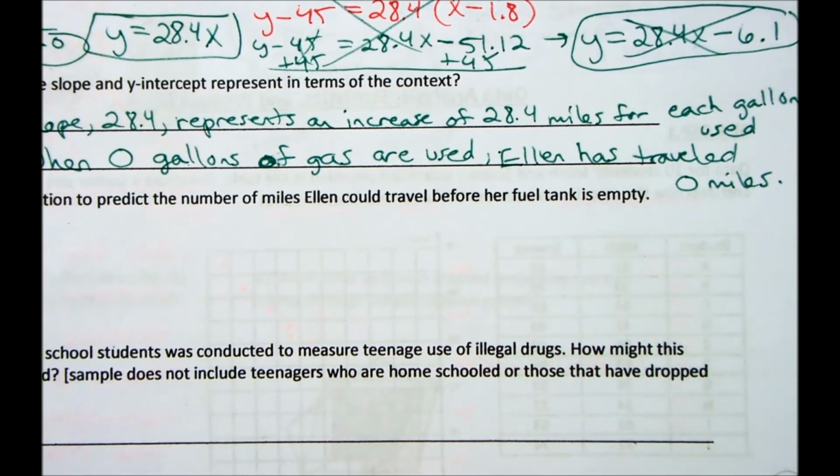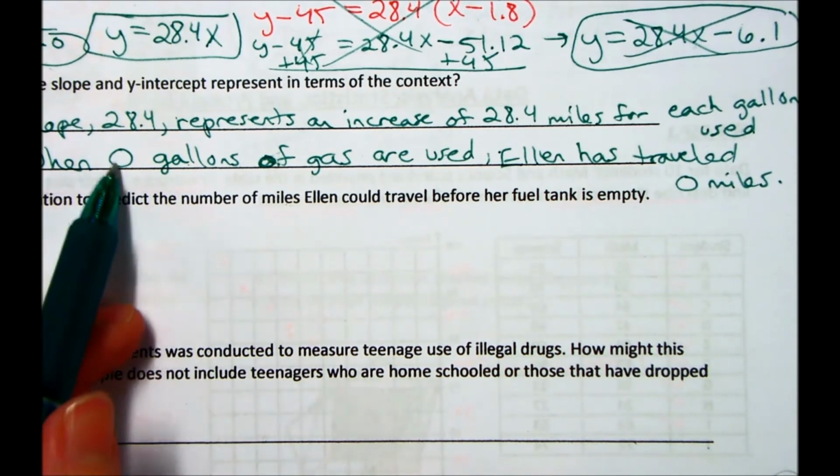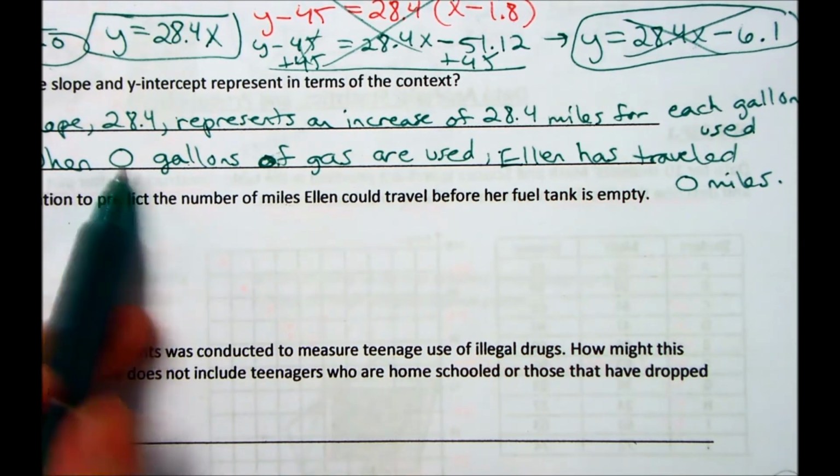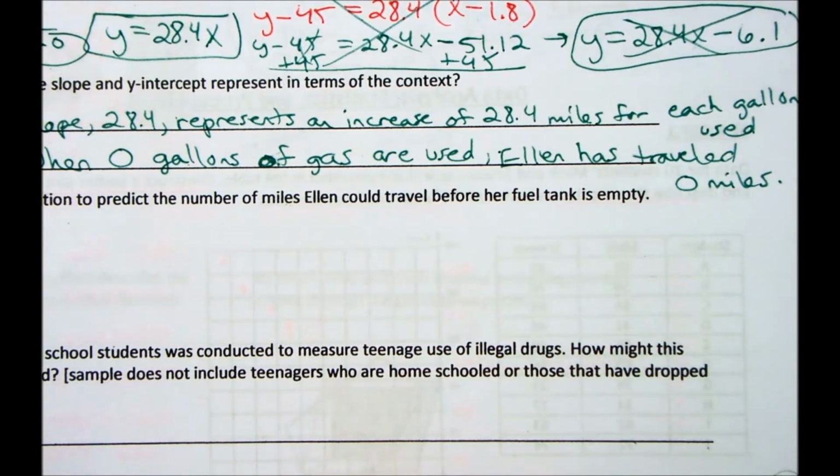So again, I'm saying that my y-intercept is 0, because if you're using 0 gallons, then you should be going 0 miles.